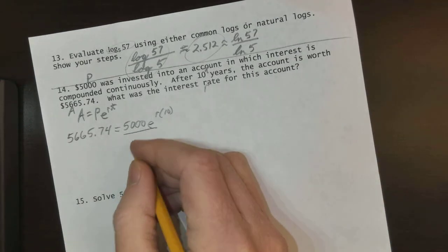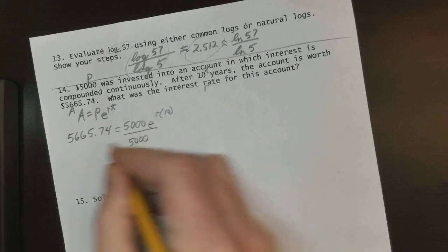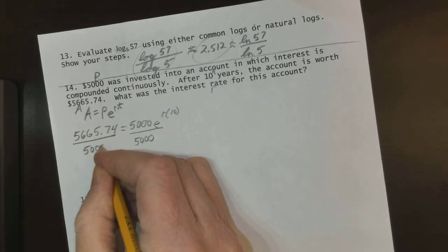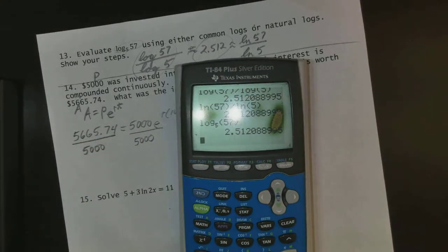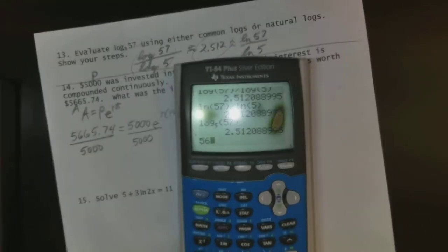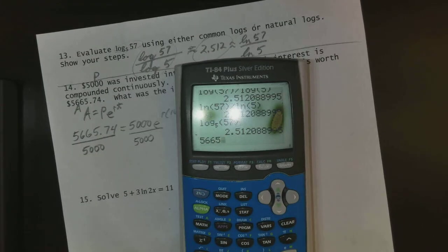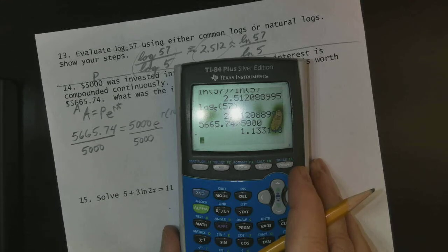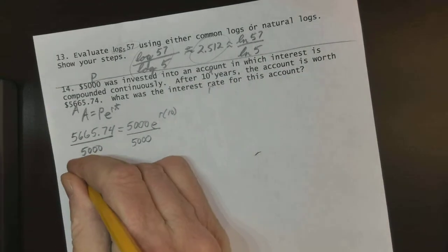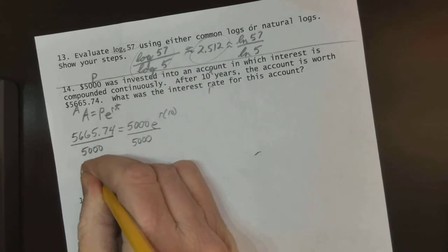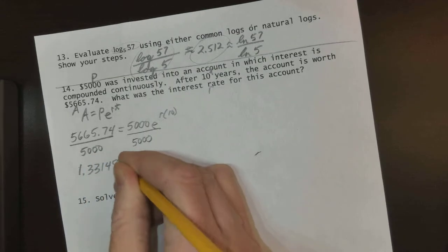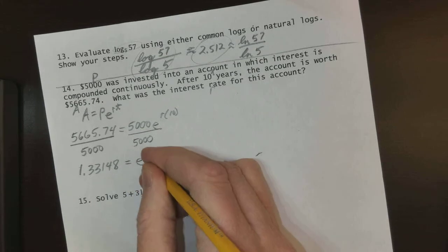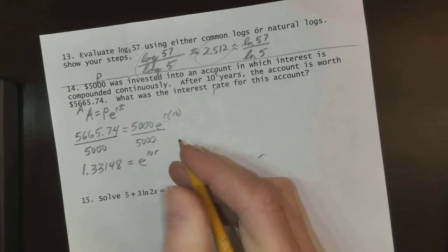I'm going to divide both sides by 5,000. $5,665.74 divided by 5,000 is 1.33148. I think that's all the decimals, so I may as well keep them. 1.33148 is equal to e to the power of 10r.